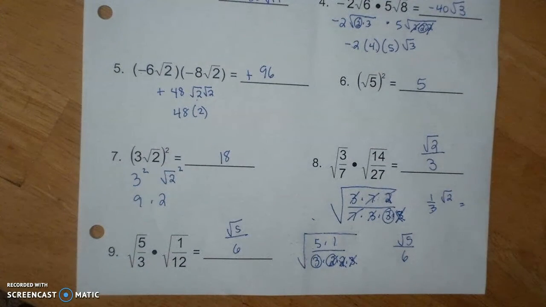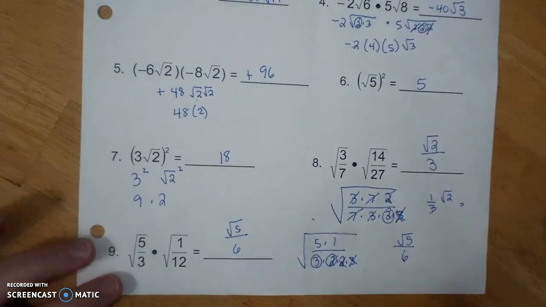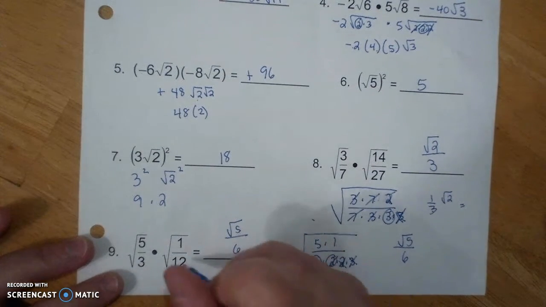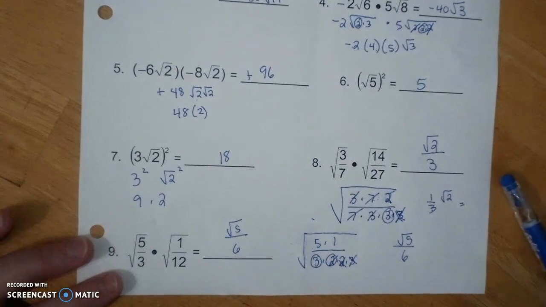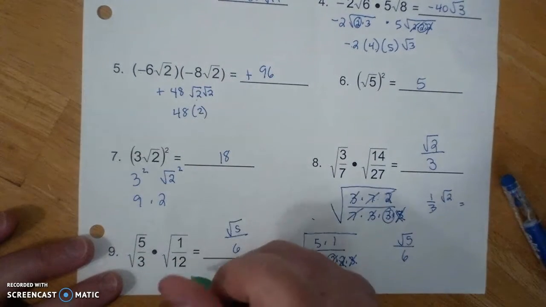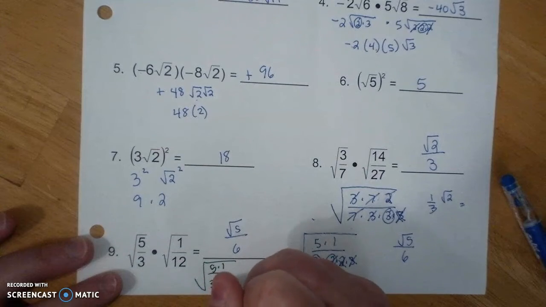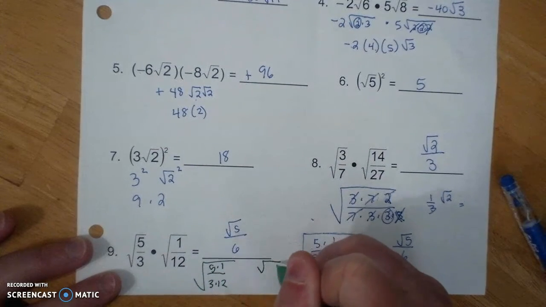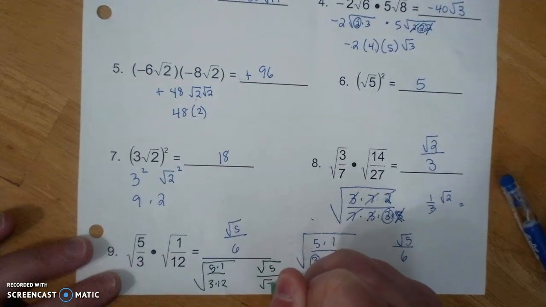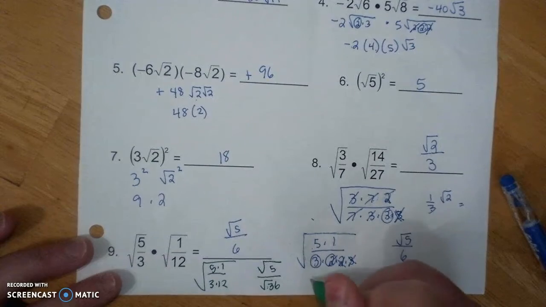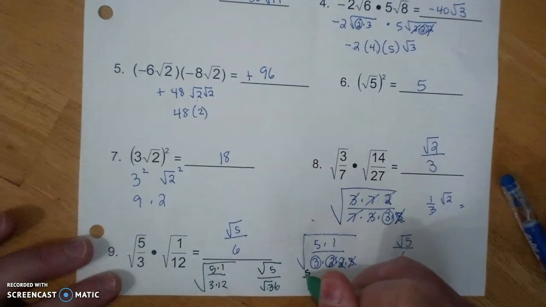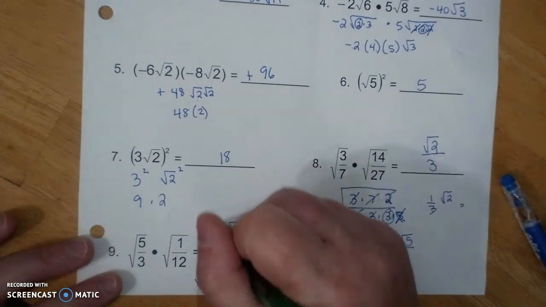Anytime you can factor things out, I would do it prior. The other way they were doing it is the alternate method. Combine the radical, 5 times 1, 3 times 12, square root of 5 over square root of 36, square root of 36 is 6. So it's still the same answer.